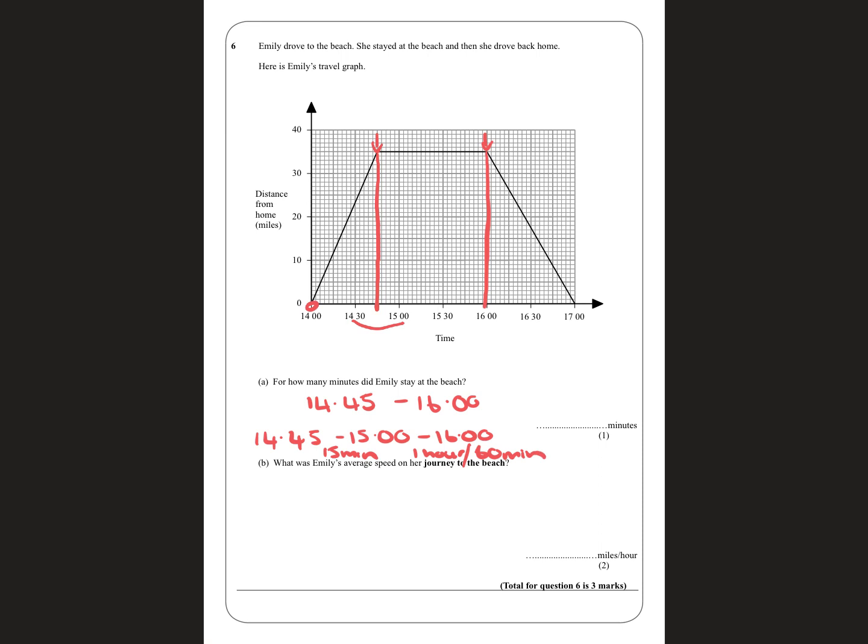So 15 plus 60 means that she's at the beach for 75 minutes in total. Now part B says, what was Emily's average speed on her journey to the beach? Now for that we need to know this little equation, that speed is equal to distance divided by time.